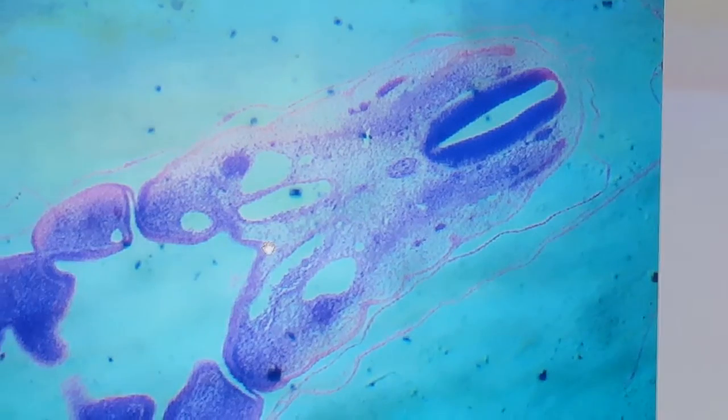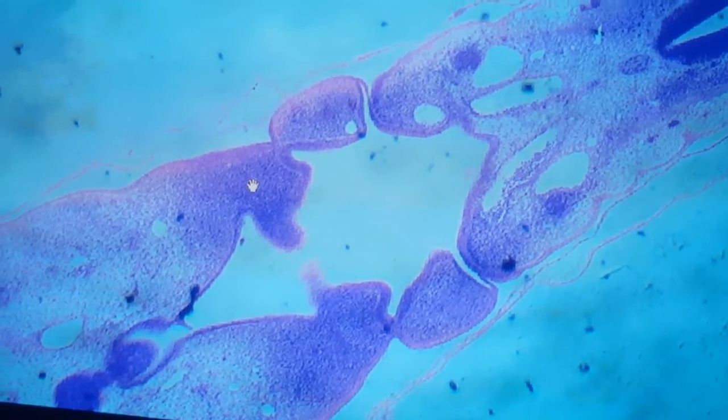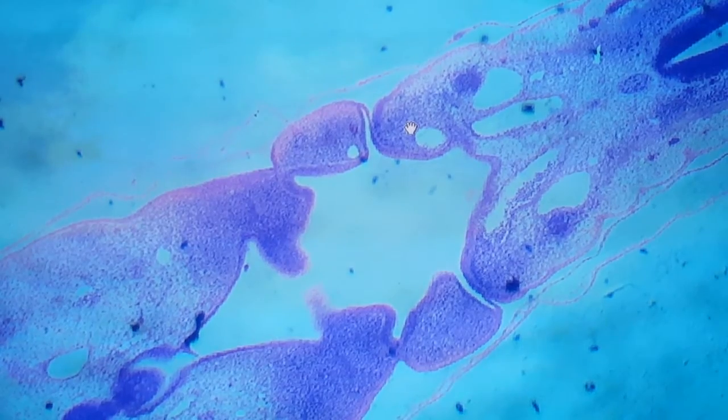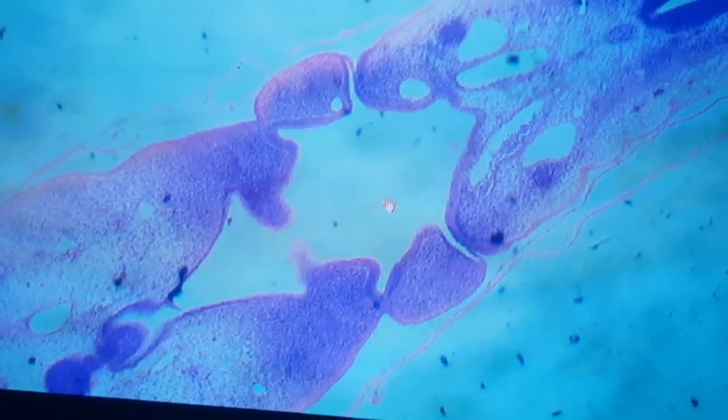The section in the neck, and so you can see tissue blocks on the side of the neck, on that side and that side. These tissue blocks on the side of the neck are the pharyngeal arches. And so this is the lumen of the pharynx.